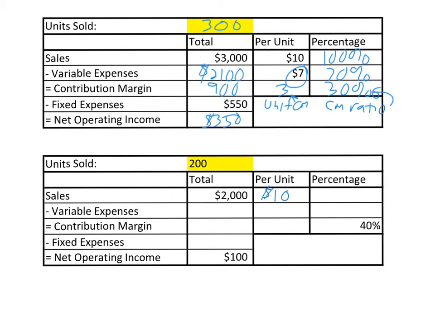Next step, let's use this 40% here. Let's look at this other income statement with my CM ratio. Notice how you took your contribution margin of $3 divided by your selling price of $10 and arrived at a CM ratio of 30%. Well, what's the opposite of that? If I took my selling price and multiplied it by 30%, see how I can get my CM per unit of $3? $10 times 30% equals $3 here. And in total, $3,000 of sales times 30% equals $900 of margin.